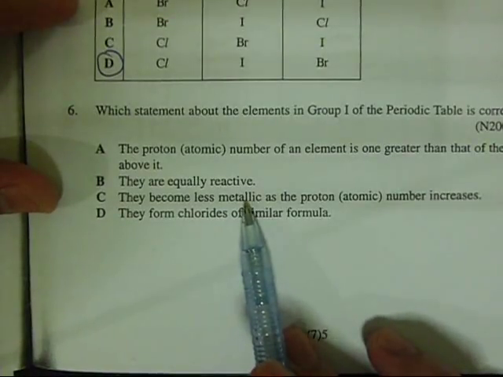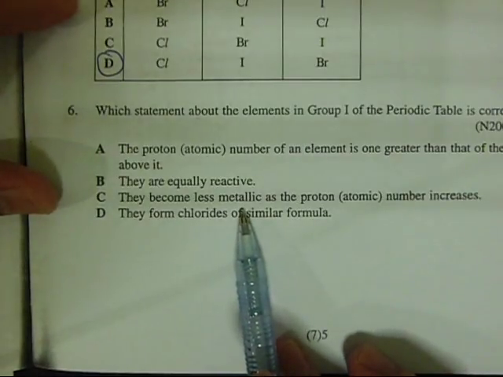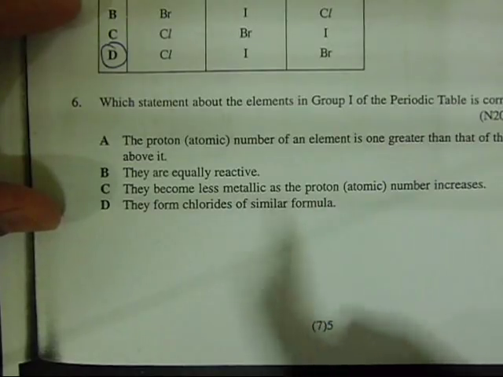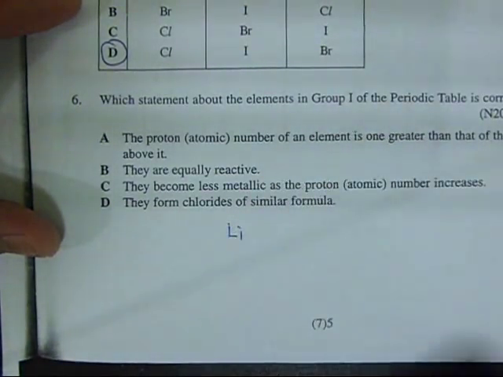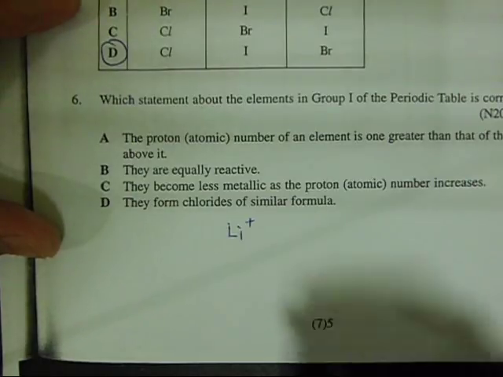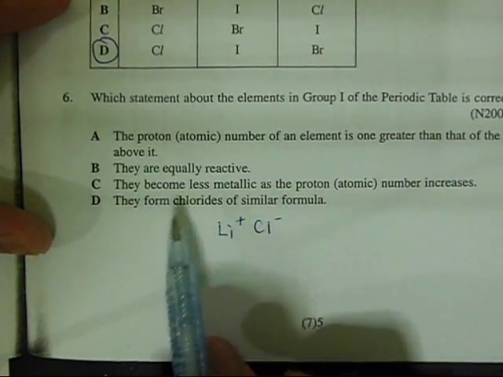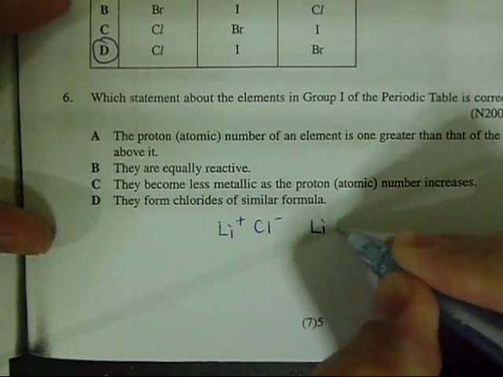They become less metallic as the proton number increases. Less metallic should be more metallic. Okay, they form chlorides of similar formula. Yes, they form chlorides. For example, the first element, lithium, would form a positive ion, lithium 1+, and chloride is Cl-. So the formula of lithium chloride would be LiCl.